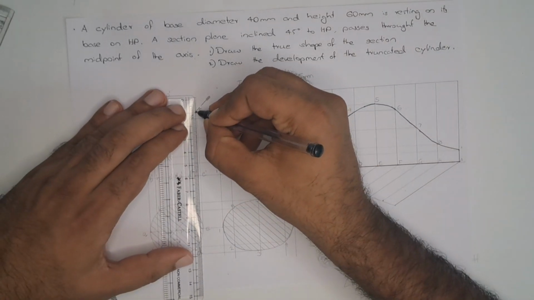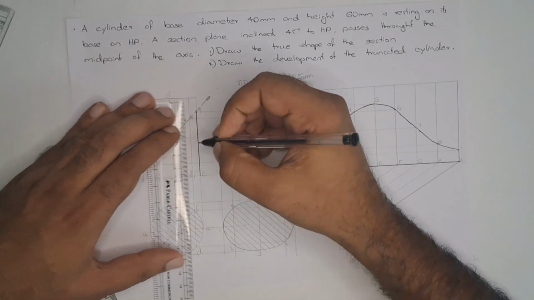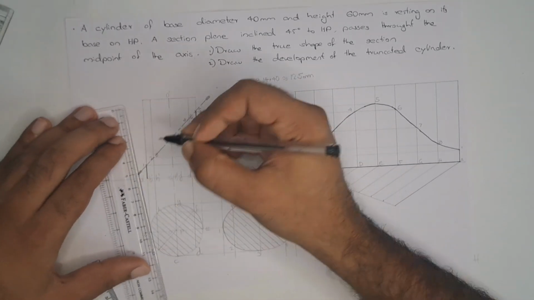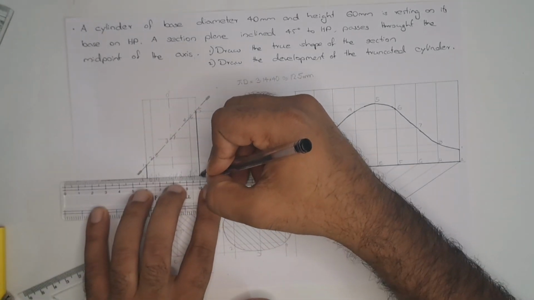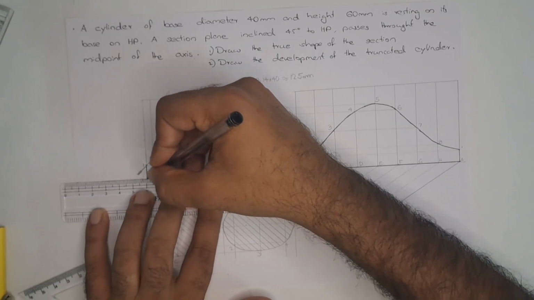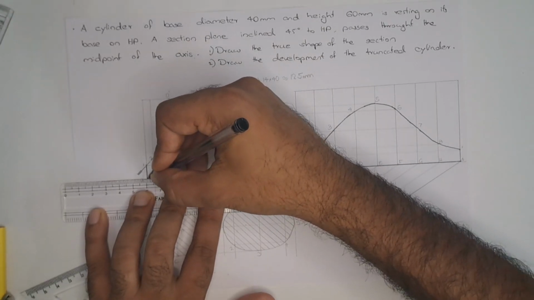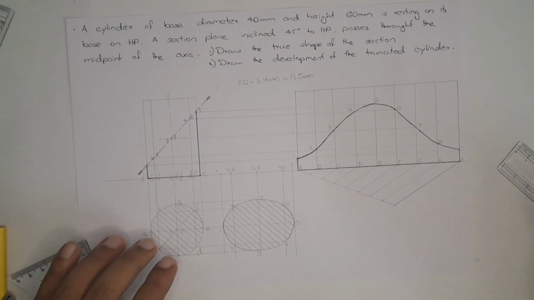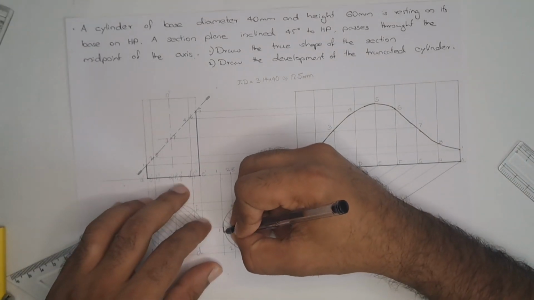Here also the outer. And this outer portion.